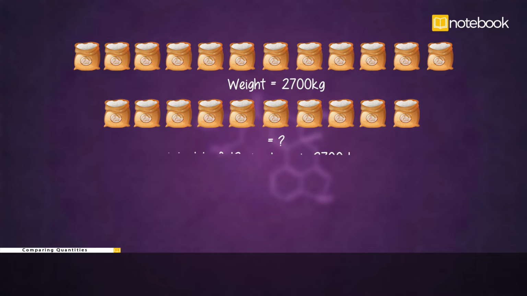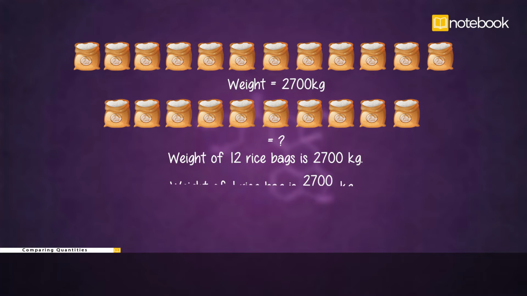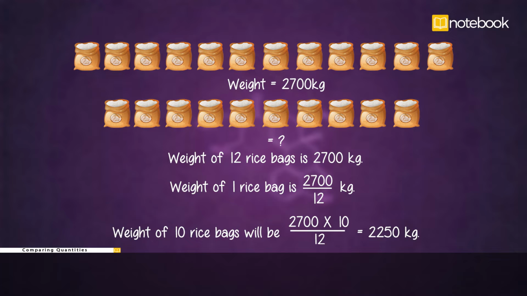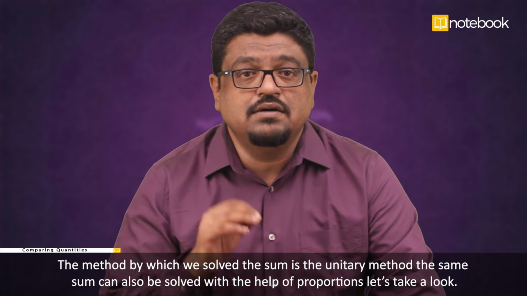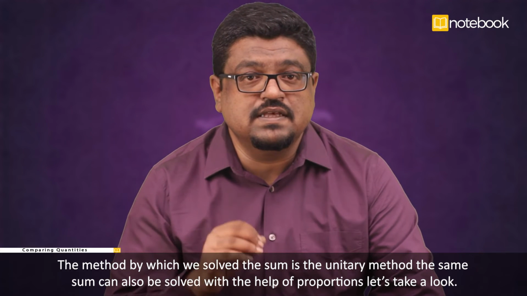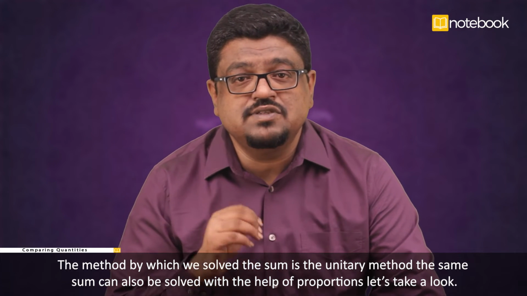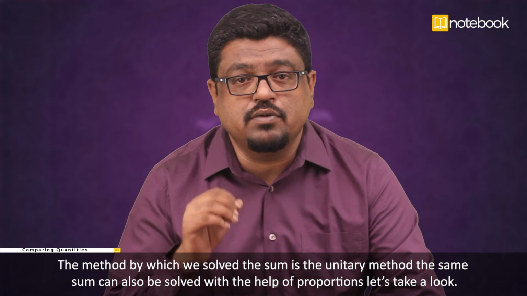Solution. Weight of 12 rice bags is 2700 kg. Therefore, weight of one rice bag is 2700 by 12 kg. Weight of 10 rice bags will be 2700 into 10 by 12, equal to 2250 kg. The method by which we solved the sum is the unitary method. The same sum can also be solved with the help of proportions.